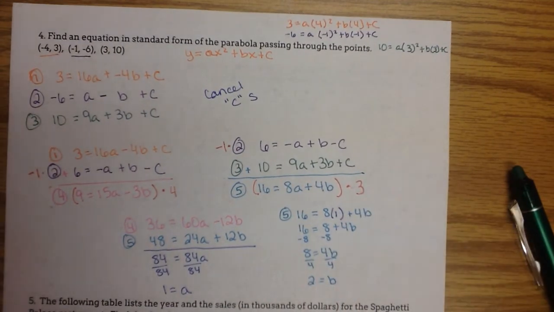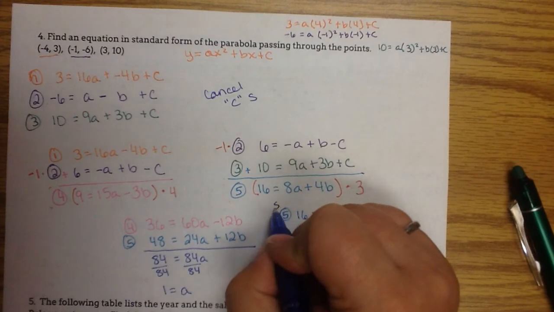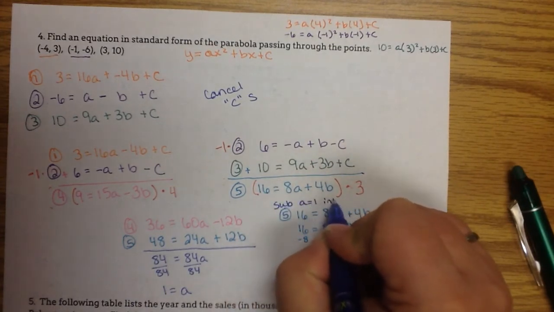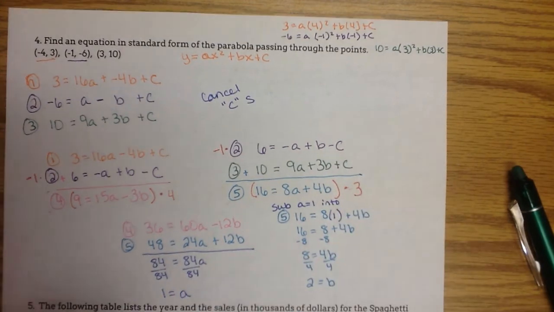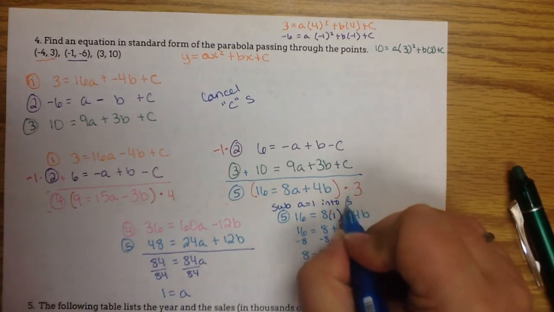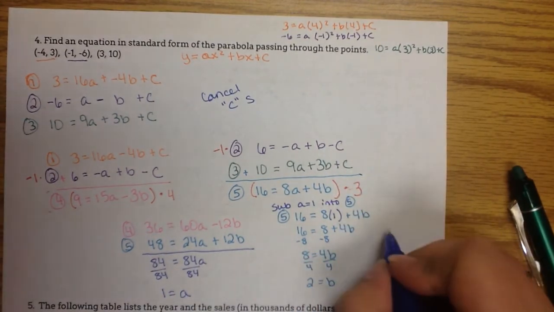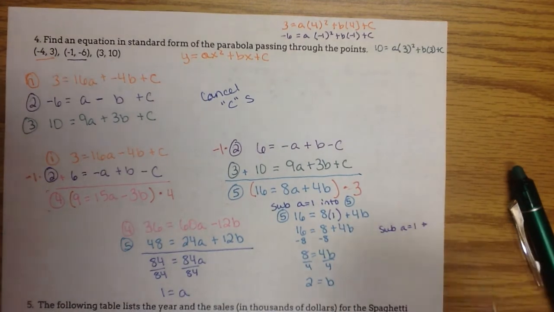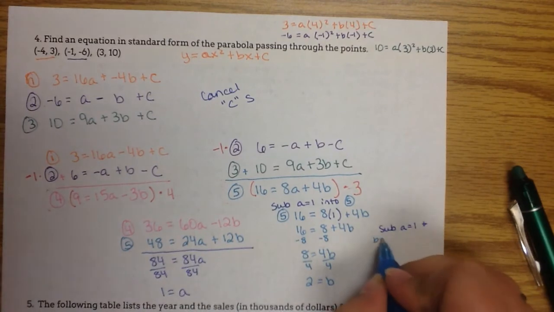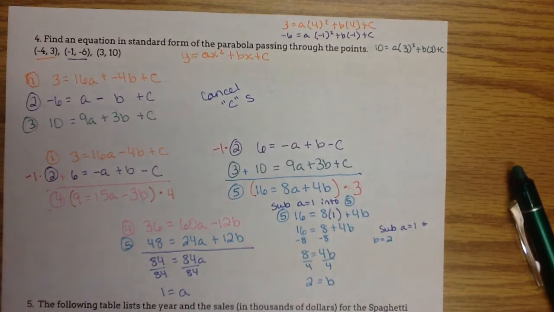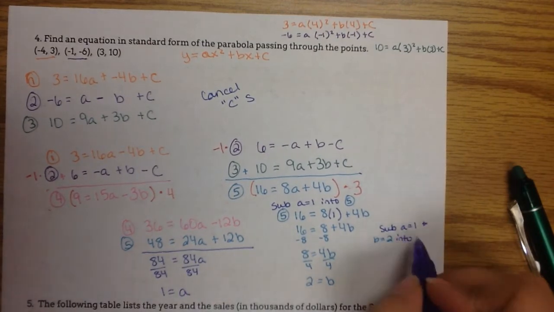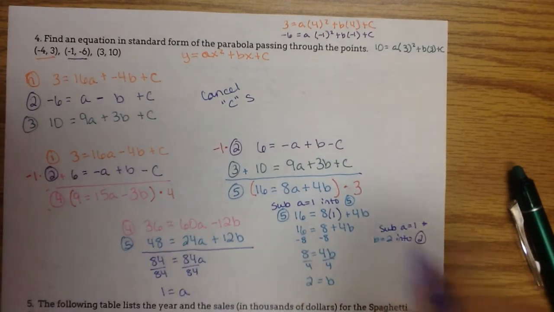Okay, so how did we get this? We subbed a equals 1 into equation 5. So how are we going to get this one? We are going to sub a equals 1 and b equals 2 into equation, what did I say I was going to use? 2, because it has the least amount of multiplying.